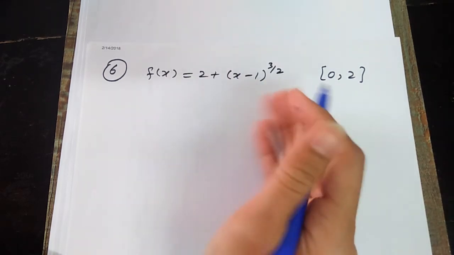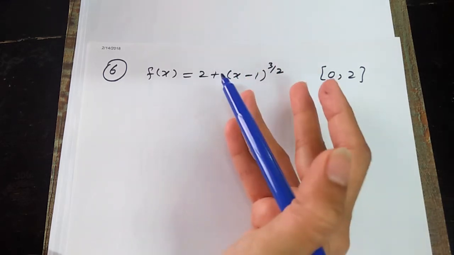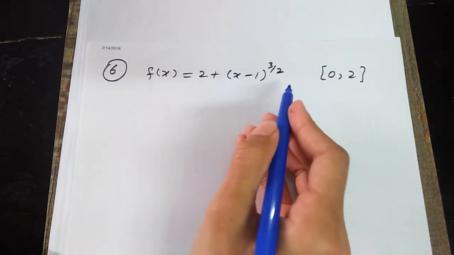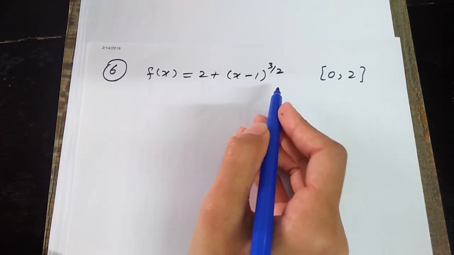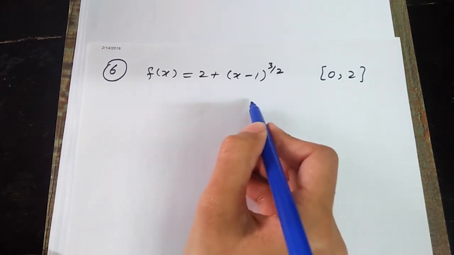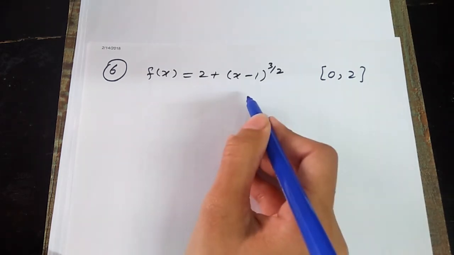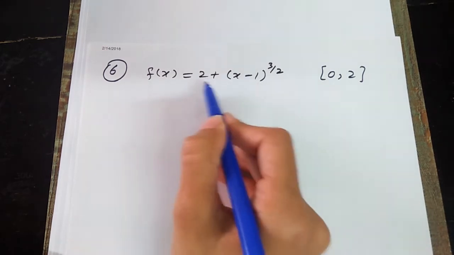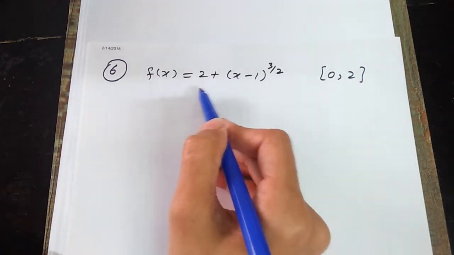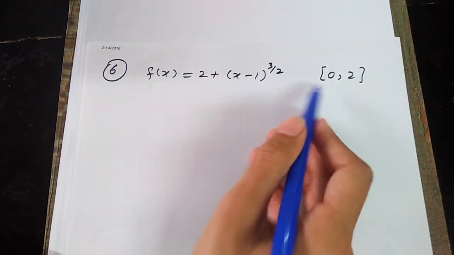Mostly we get undefined values in fractions, in square roots, or in functions that have a negative value in the square roots, or the 0 in the fraction form, denominator. So this is a straight line function, like a polynomial type function, so we get none of the undefined values in this interval.